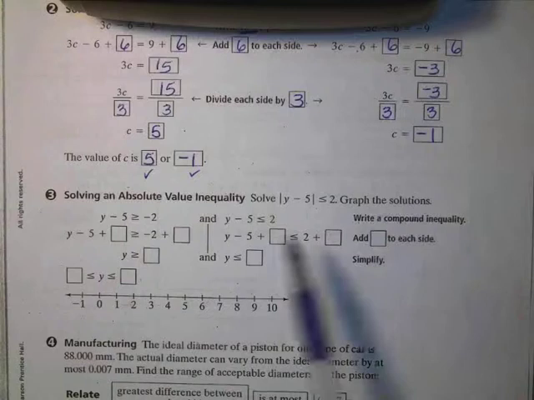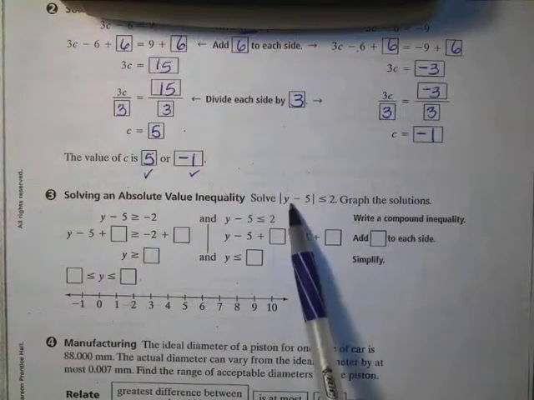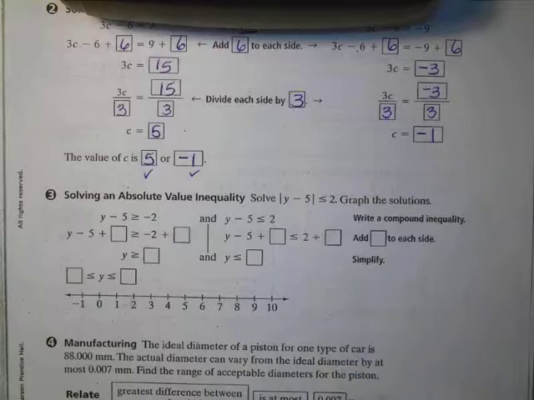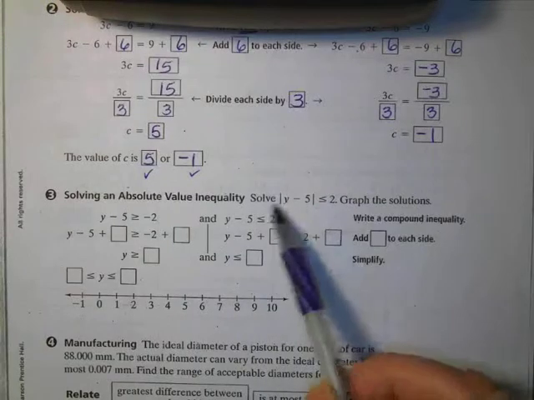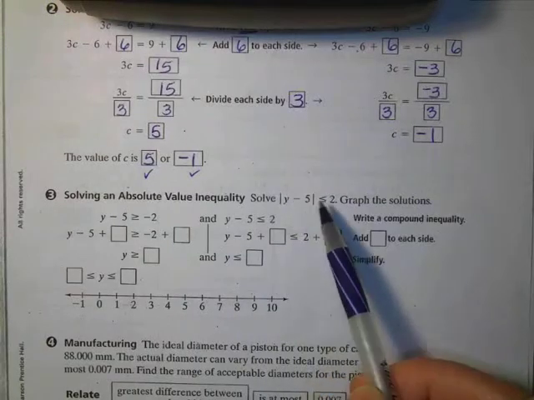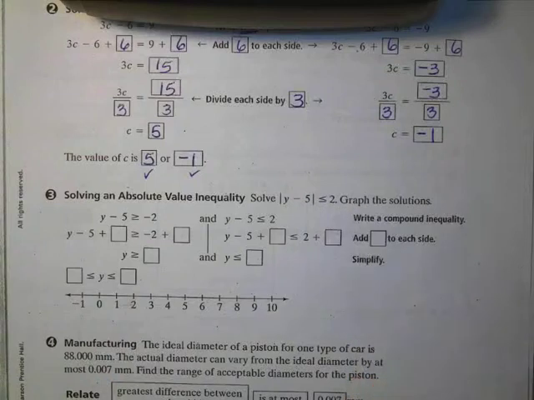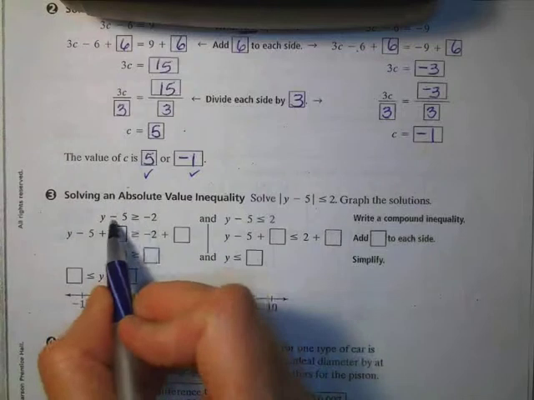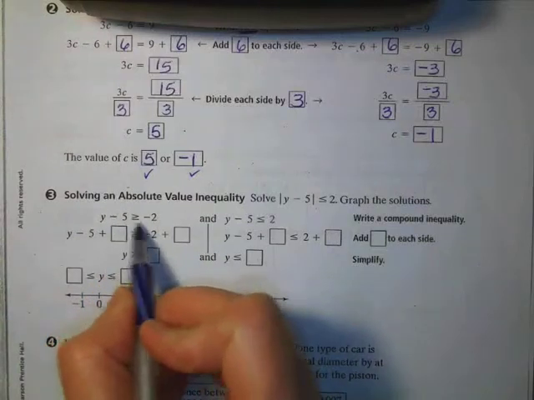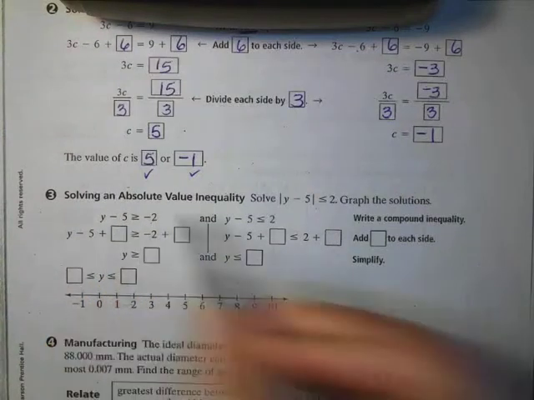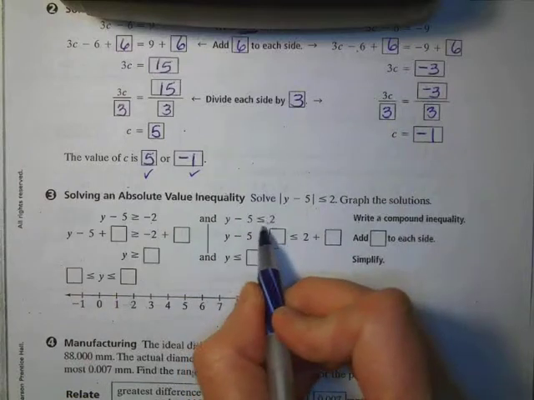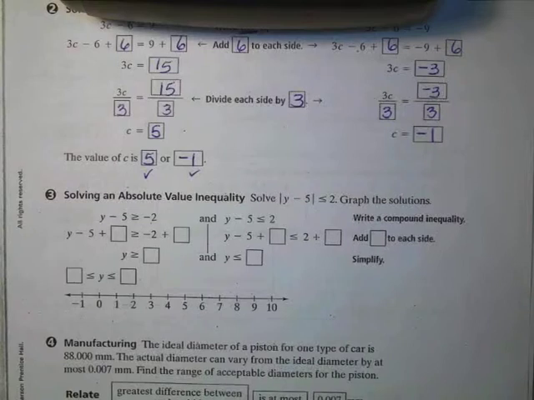Okay, here we go. We want to solve the absolute value of y minus 5 is less than 2 and graph the solutions. Excuse me, let me start over. So we write our compound inequality. So y minus 5 is greater than or equal to negative 2, and y minus 5 is less than or equal to 2.